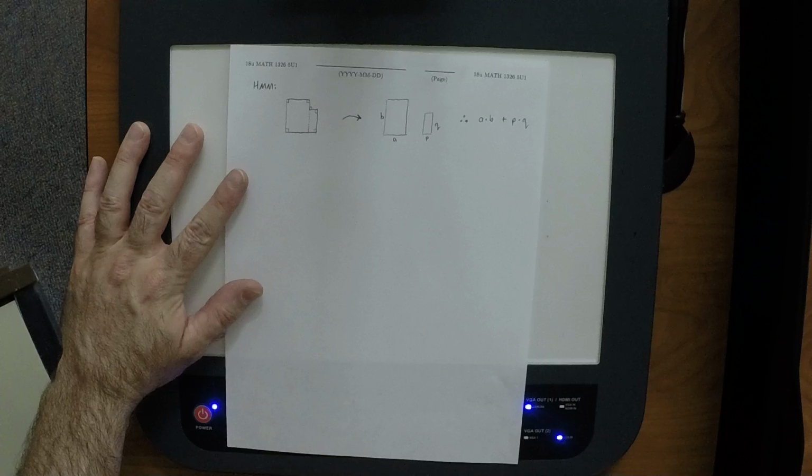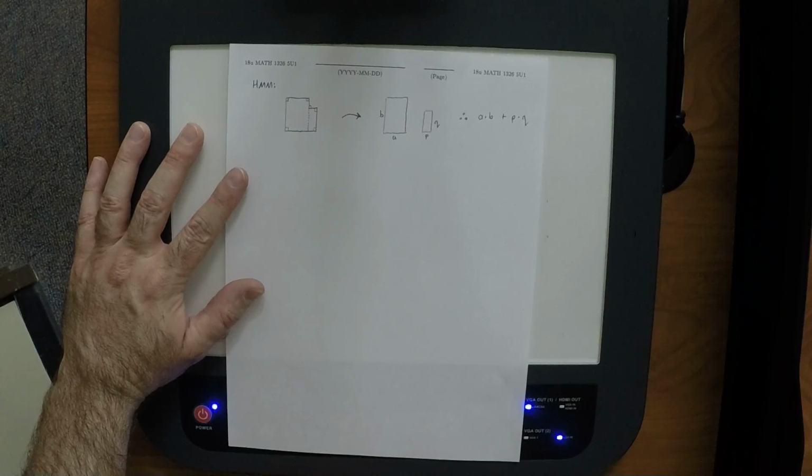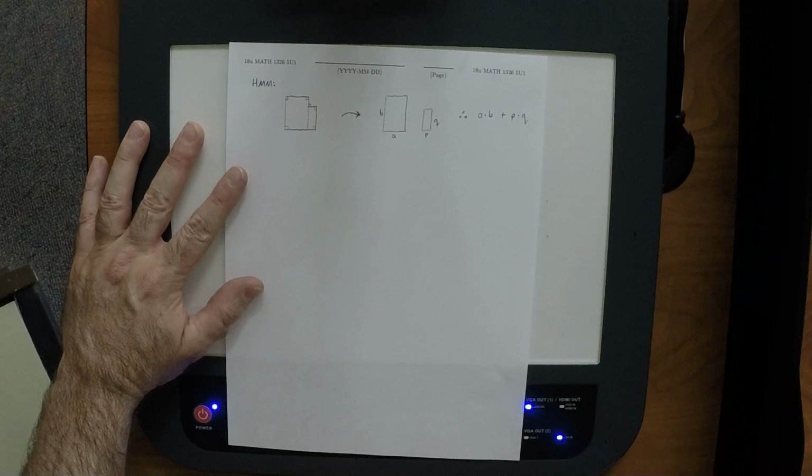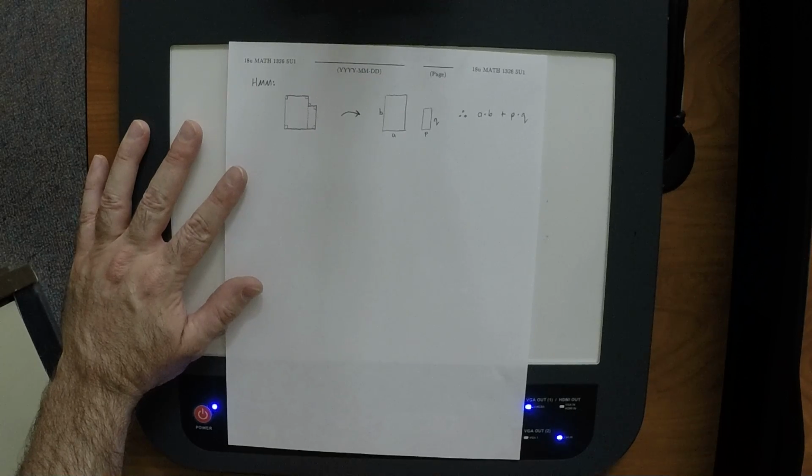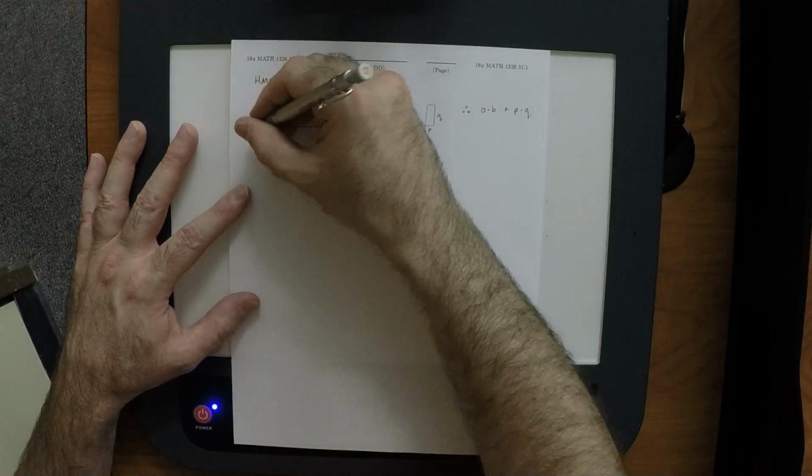So if I was to give you any shape that could be cut into finitely many rectangles, even if it was a lot, then you could find the area of that shape.